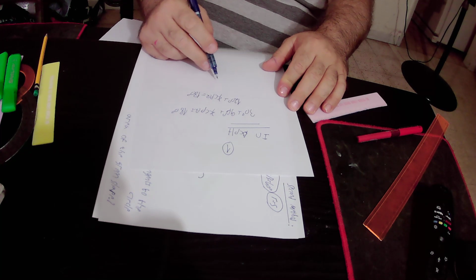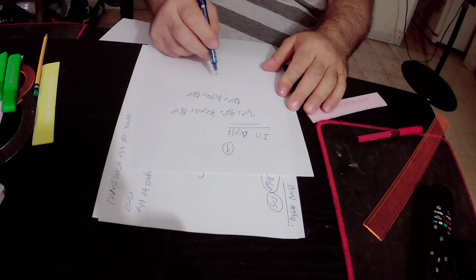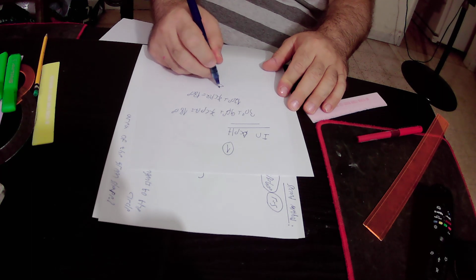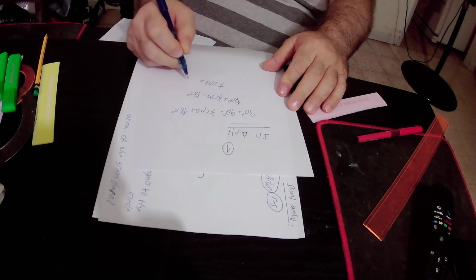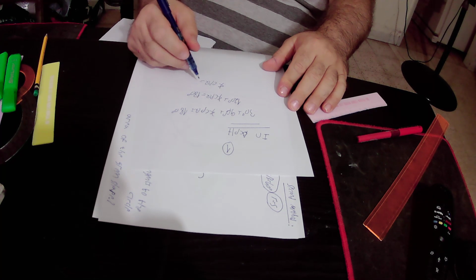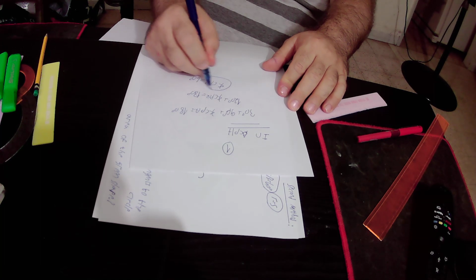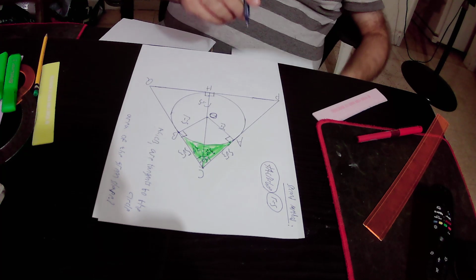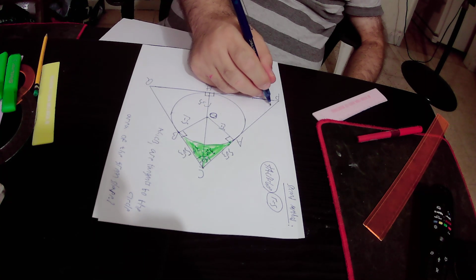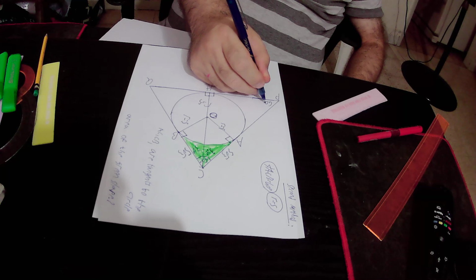Here we will subtract 120 degrees from this equality and we will get that the size of angle CPQ equals 180 degrees minus 120 degrees, which is 60 degrees. So we found out that angle CPQ, this angle, equals 60 degrees.